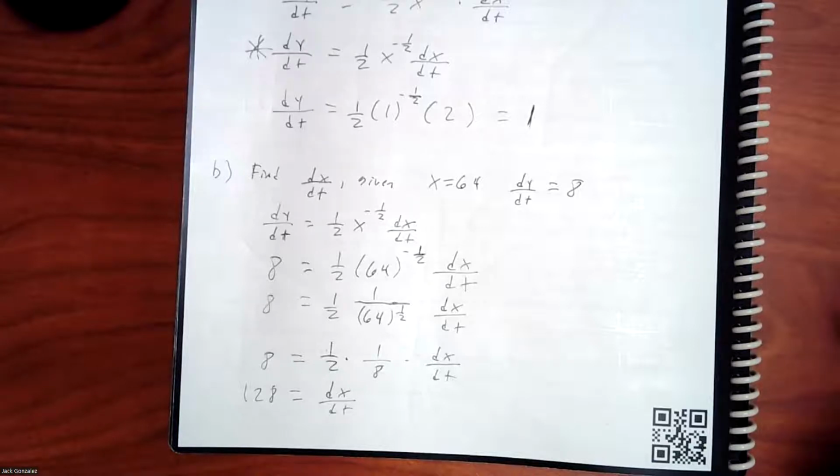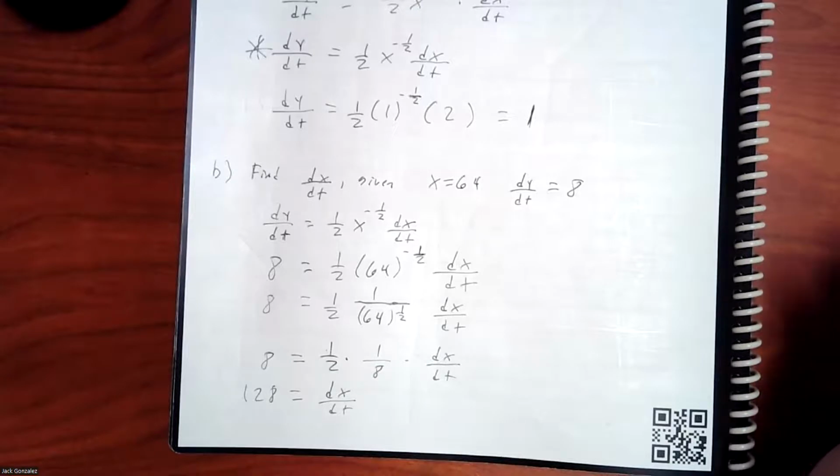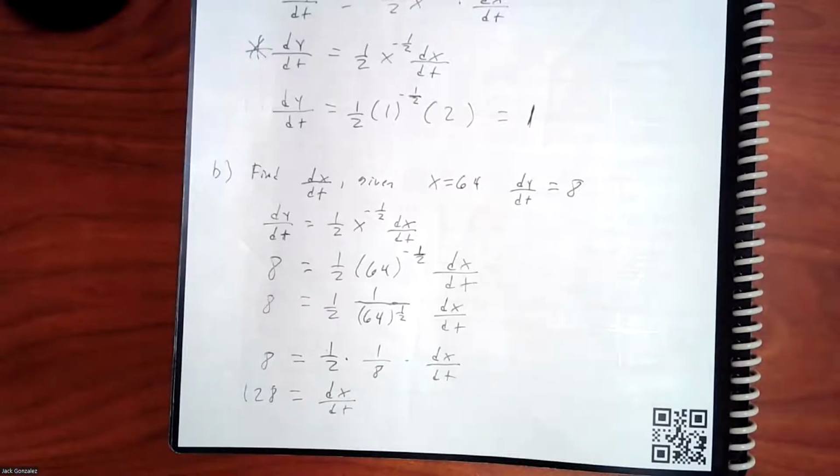For example, there's an example we're going to do later. We have a ladder falling down, right? So what's the rate of the changing x? You have the ladder on the wall, and it makes a triangle.